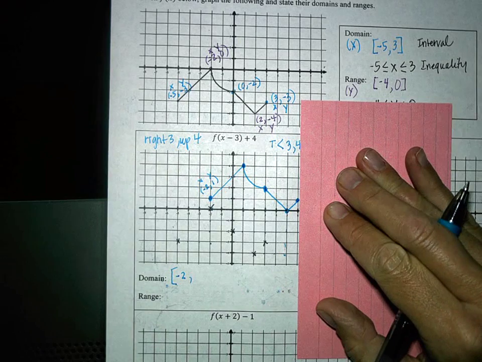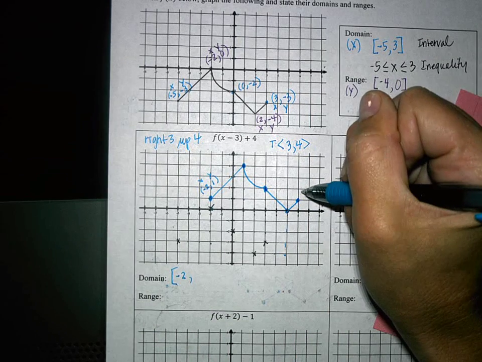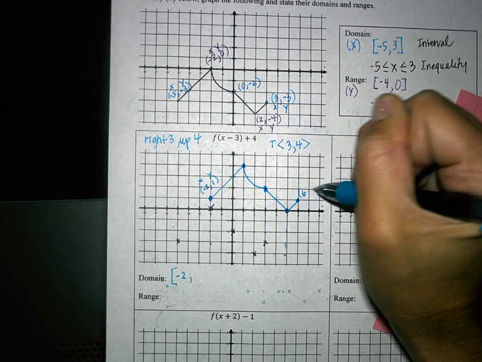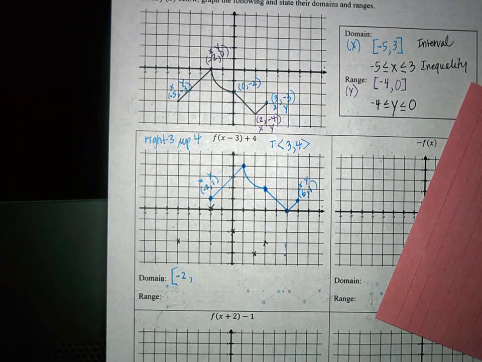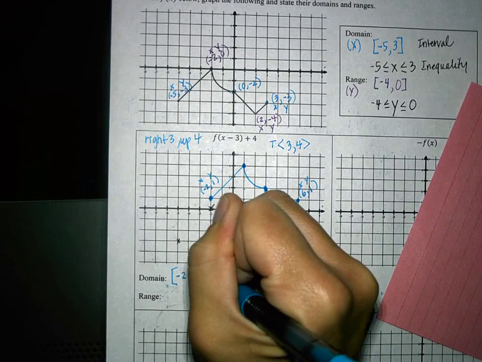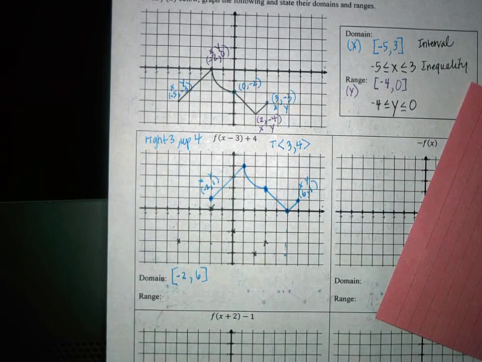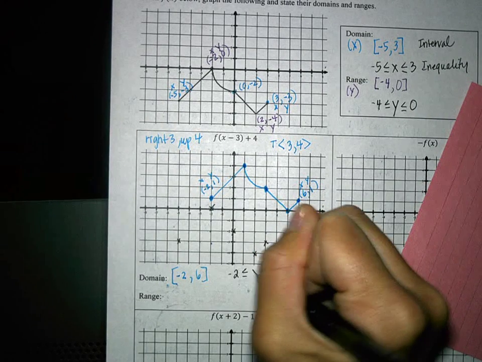Okay, what is this ordered pair right here? 6 what? Good. X and y. And so dealing with my x's, there are values between negative 2 all the way up to 6. So if you chose any value between negative 2 and 6, you would find it on the graph. You could find an x value on the graph there. Okay, writing that in inequality would be negative 2 is less than or equal to x is less than or equal to 6.